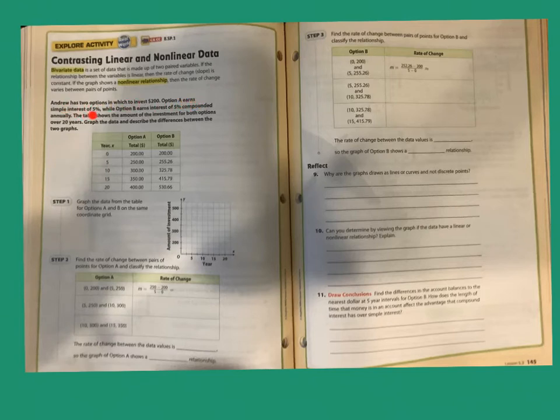Option A earns simple interest of 5%, while option B earns interest of 5% compounded annually, meaning he also earns interest on the interest he earned last year as well. So the table shows the amount of investment of both options over 20 years. Graph the data and describe the difference between the two graphs. So we would go for option A.